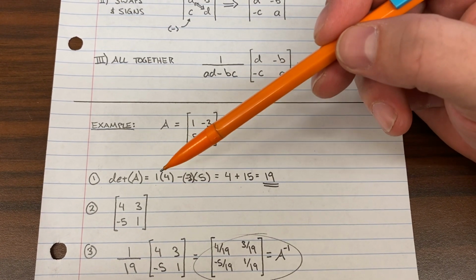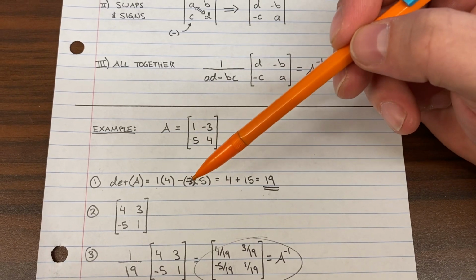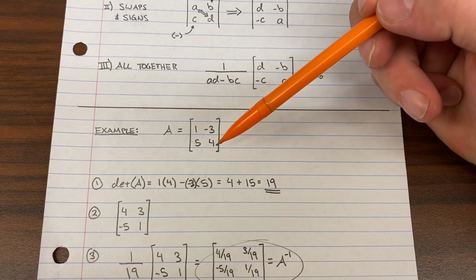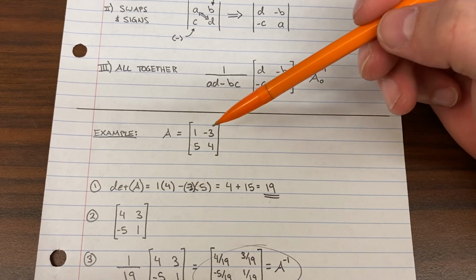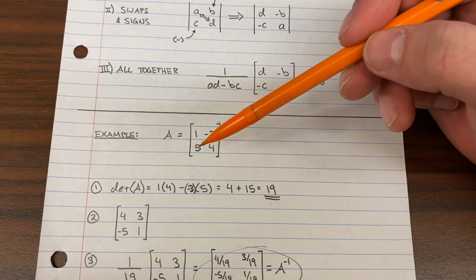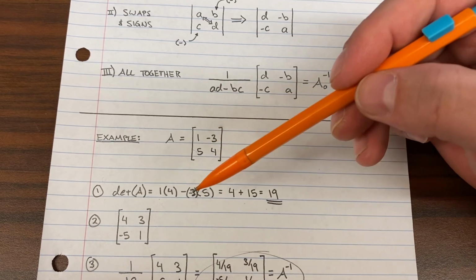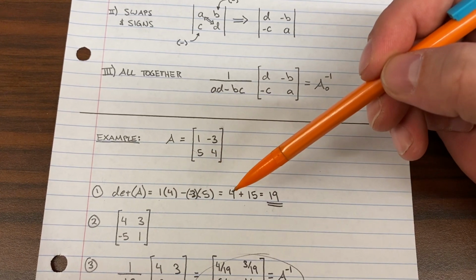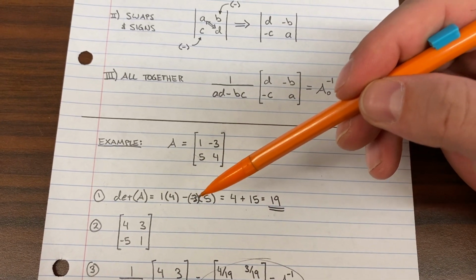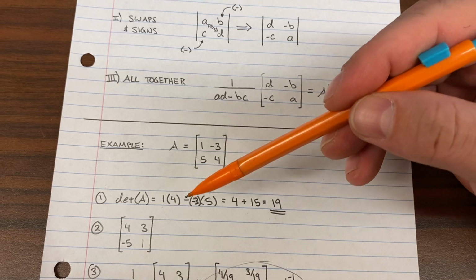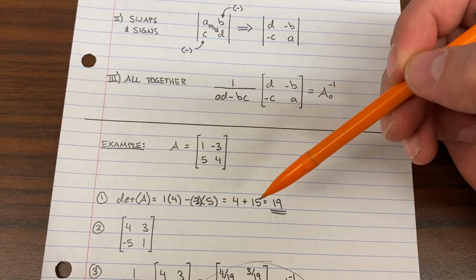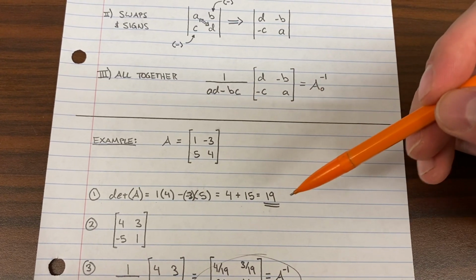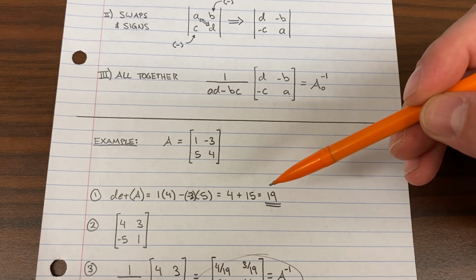Step 1 was to find the determinant, which was A times D minus B times C. A is 1, D is 4, so 1 times 4. B is negative 3, and C is 5, so minus negative 3 times 5. 1 times 4 is 4. Negative 3 times 5 is negative 15, but it's with another minus here, so it's going to be 4 plus 15. The determinant is equal to 19. 19 is not equal to 0, so we're good to go here.